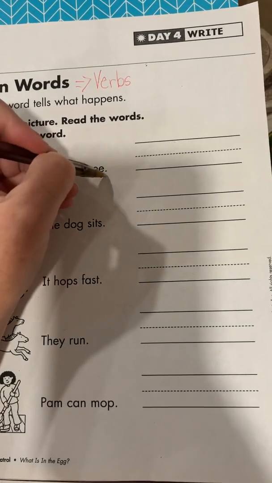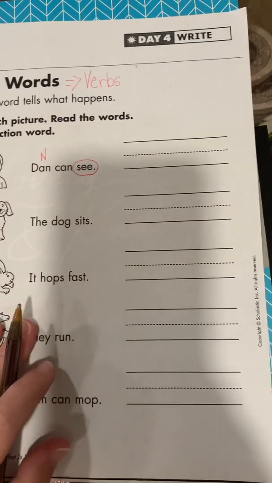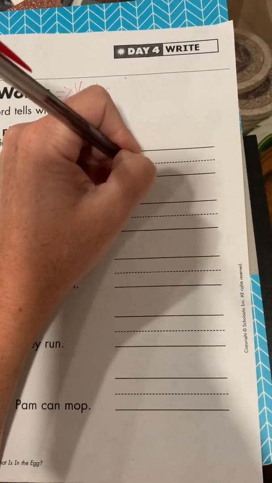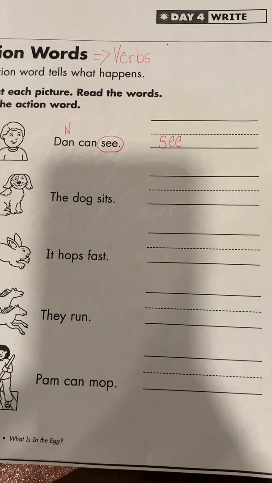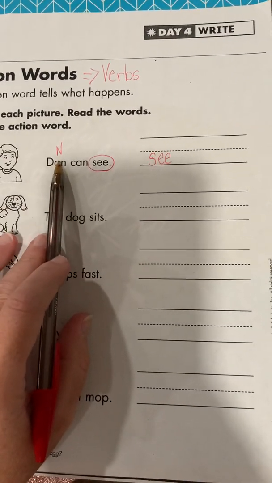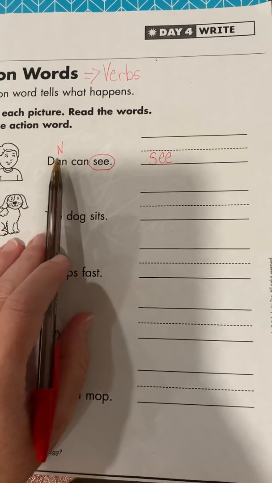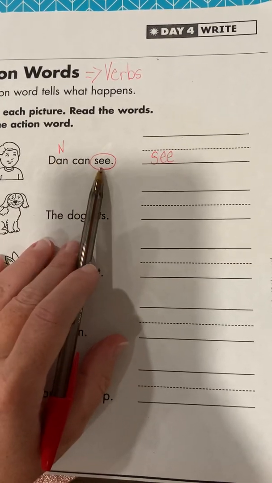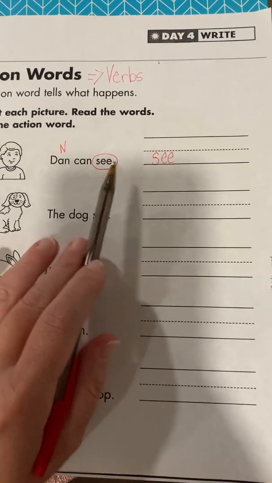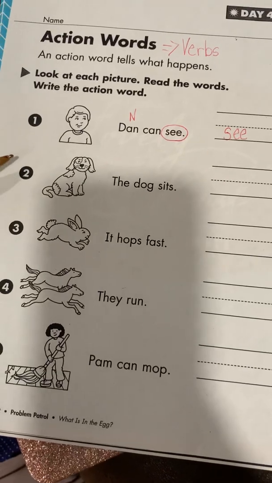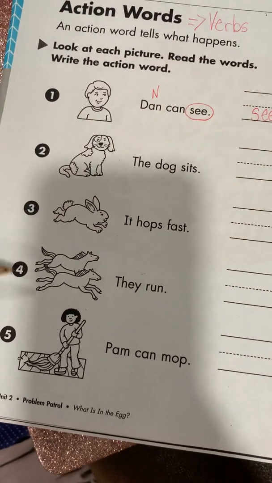So what I want you to do is circle the verb, and then I want you to write the verb. Okay? So I want you to label your noun. Always find your noun so that you can ask yourself, what is my noun doing? And then after you label your noun, find your verb, and then you're going to circle your verb and write your verb. And you're going to do that for 2, 3, 4, and 5.